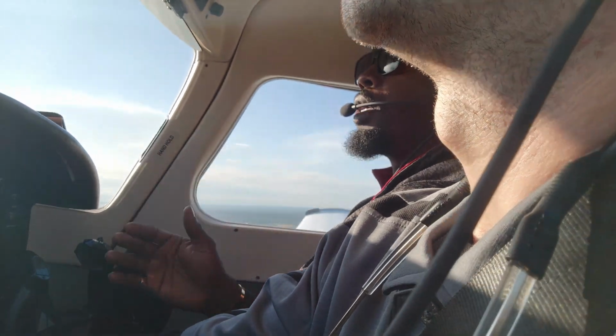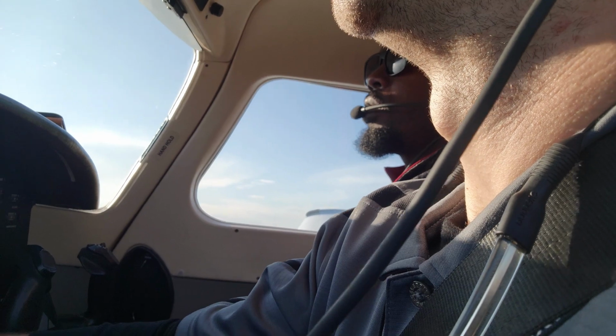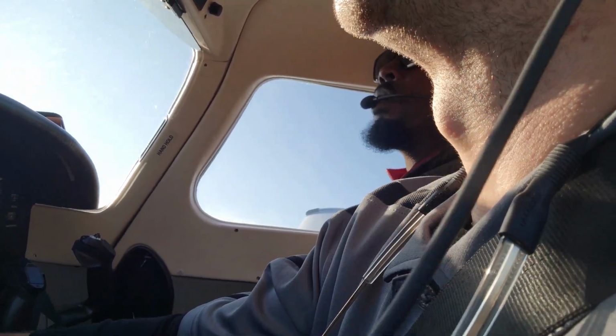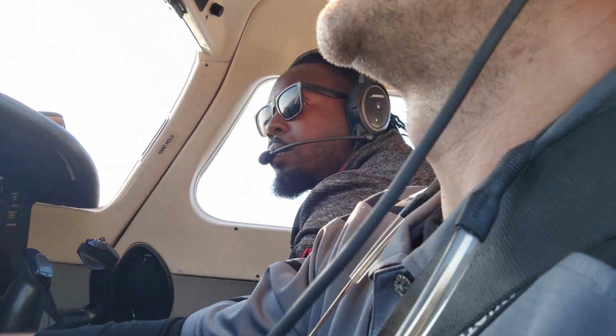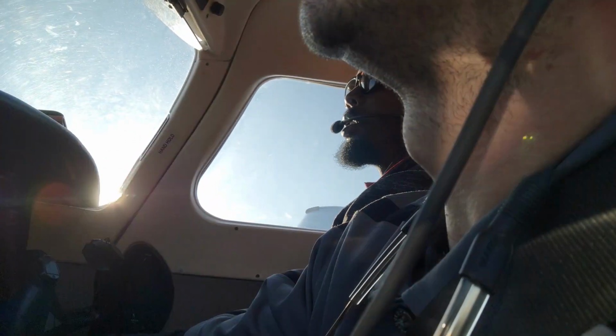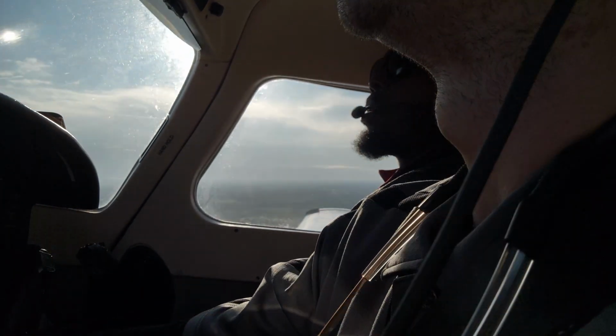Alright, so right now we're upwind-ish a little bit. Let's see. Turn 030. Left turn 030. Kind of blew through. I'm looking at the dang altimeter.